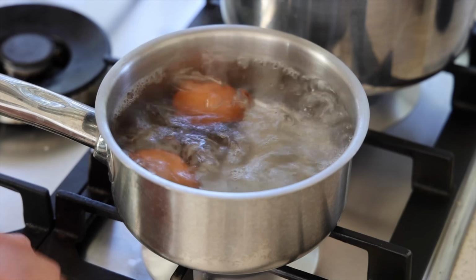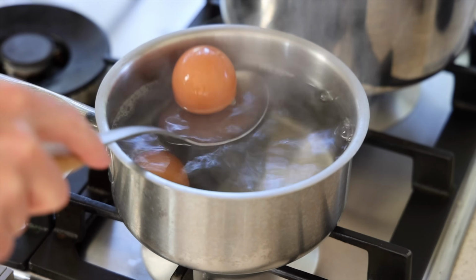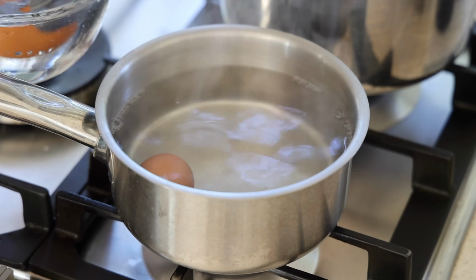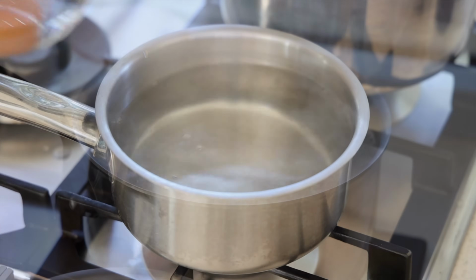The time is done for the eggs. I'm turning the heat off, and I'm going to take them immediately out and put them in a bowl of cold water. And I'm going to leave cold water running to make sure it stops the cooking and makes it easy for the peeling.